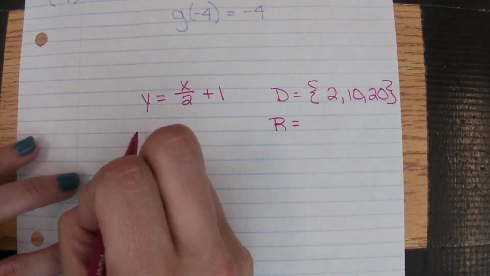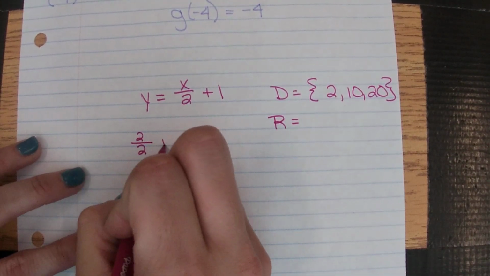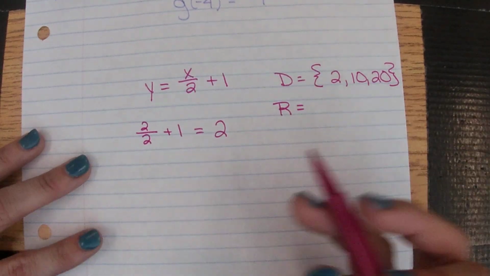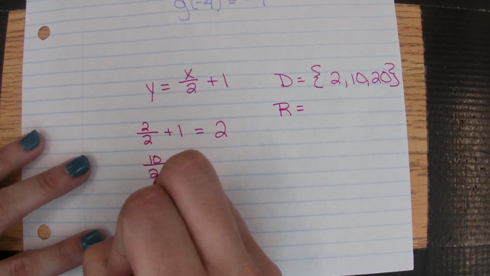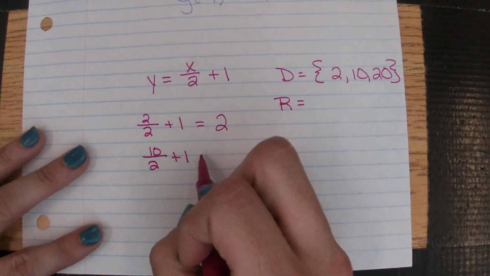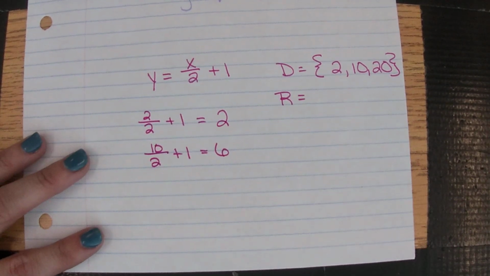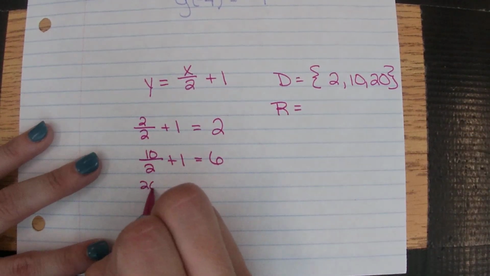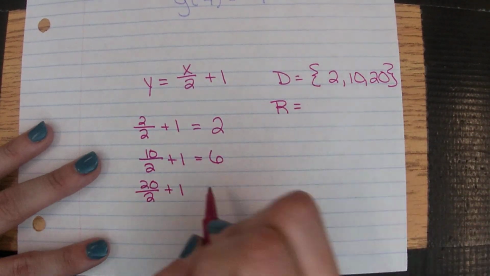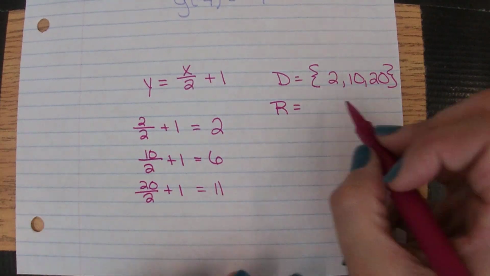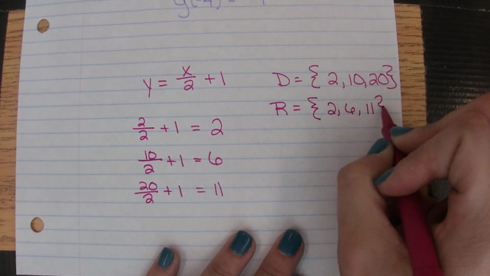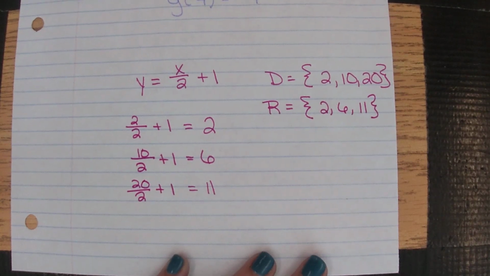So we'll plug in 2. We will say 2 over 2 plus 1 equals 2. We will plug in 10. 10 over 2 plus 1 equals 6. We will plug in 20. 20 over 2 plus 1 is 11. Remember, when we're listing our range, we're going to put these in numerical order, and we are done.